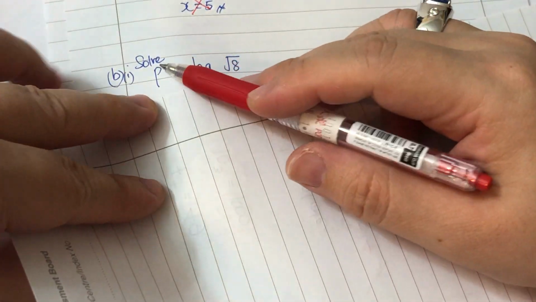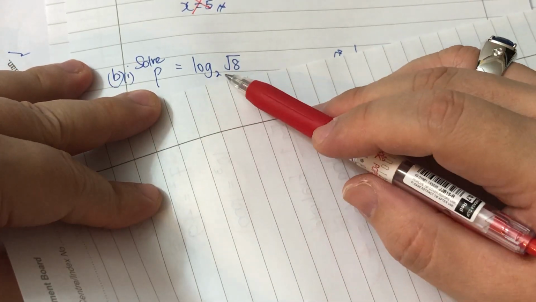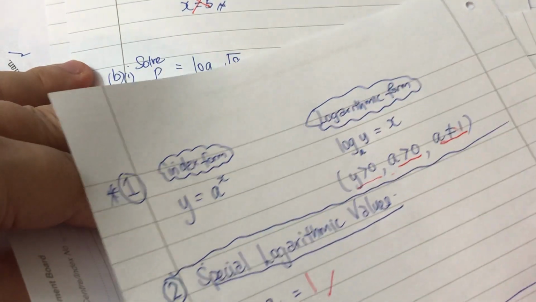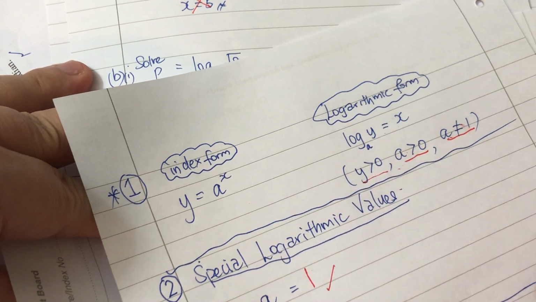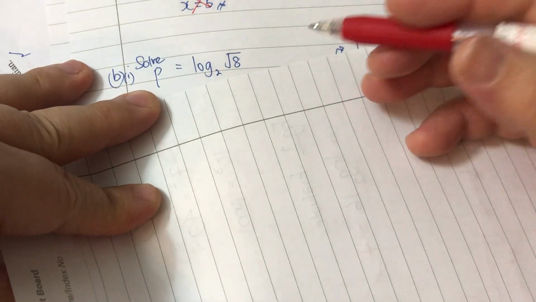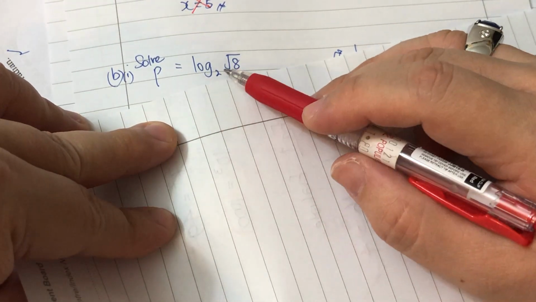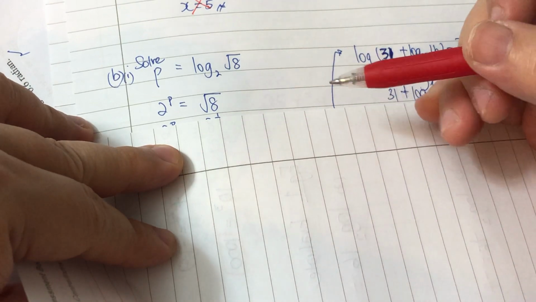Next one is like that. Solve this. Alright? Again, the way to solve it is to change it. That's why I said it is so important. You need to know how to change from here, like that. Okay? So, how do we do it? We take 2 to the power of p equals to square root 8.